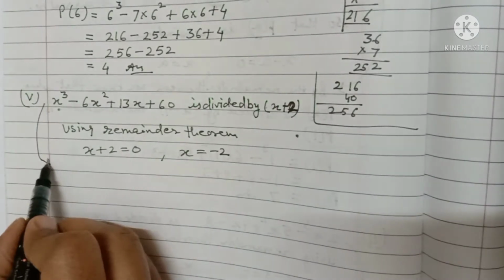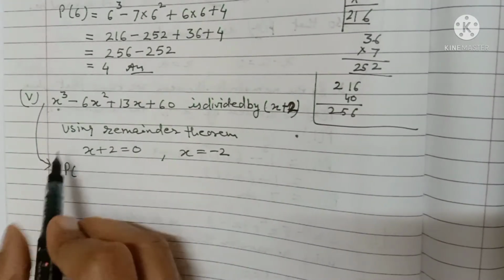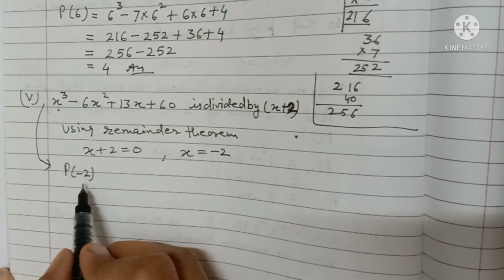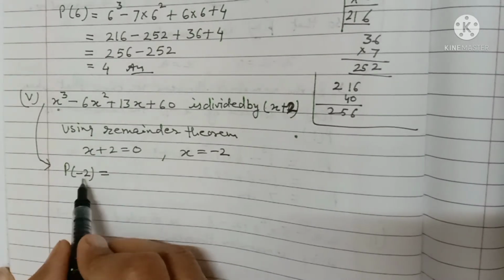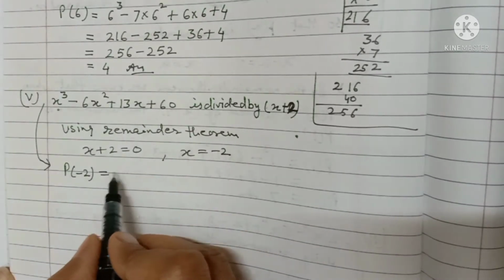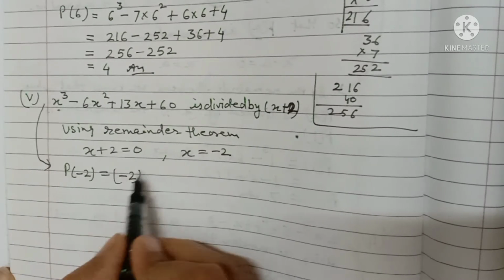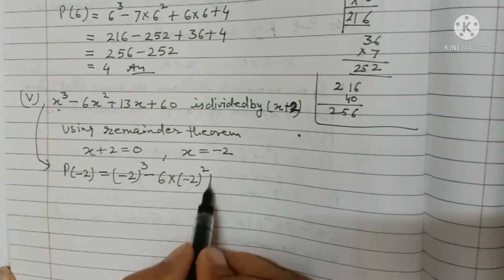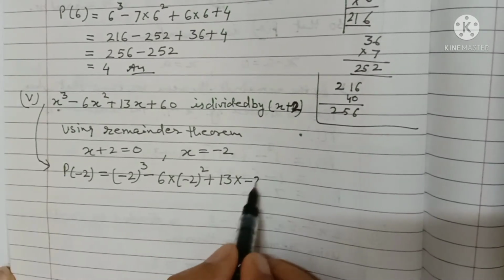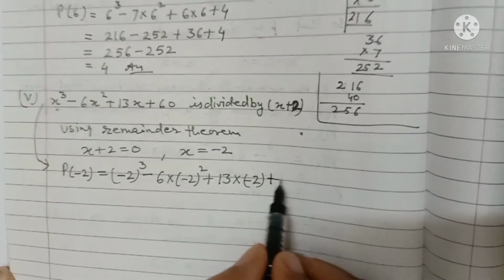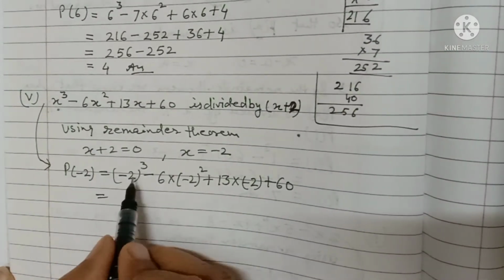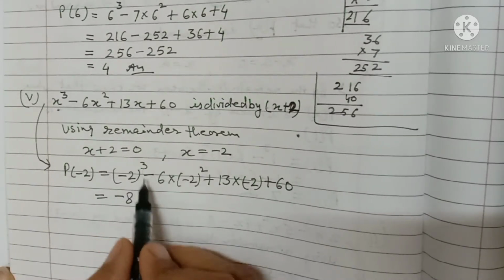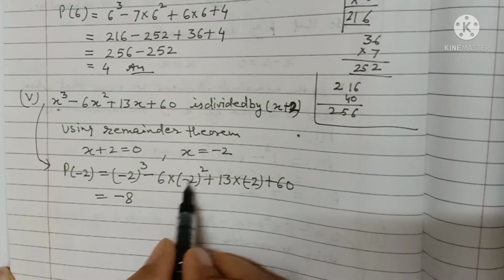Here you will get p(minus 2). The remainder is p(a), so when you substitute this value in place of x, this becomes minus 2 cube minus 6 into minus 2 square plus 13 into minus 2 plus 60.